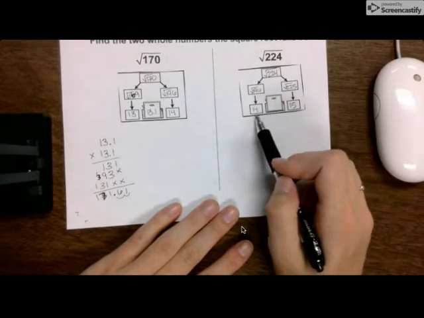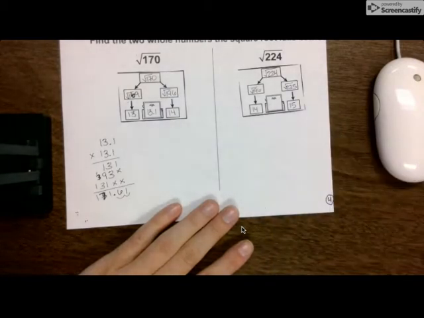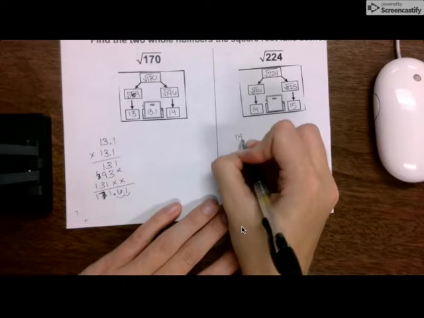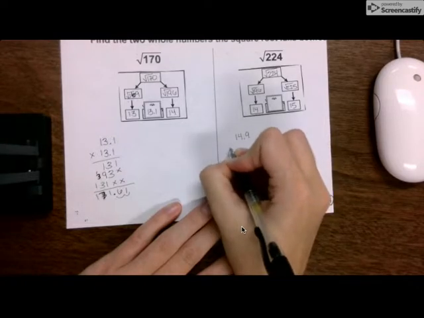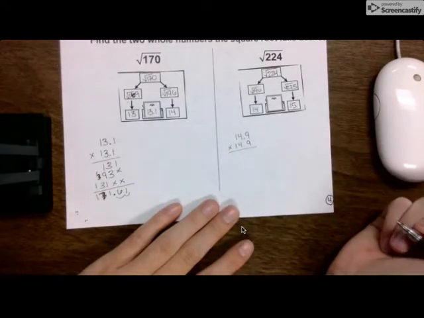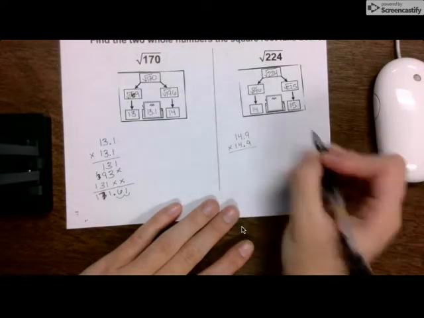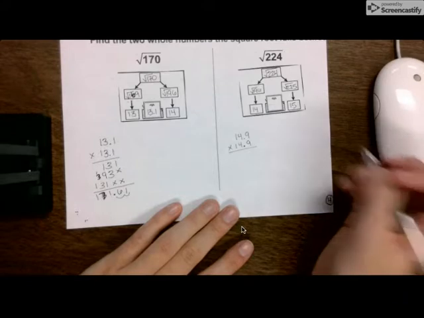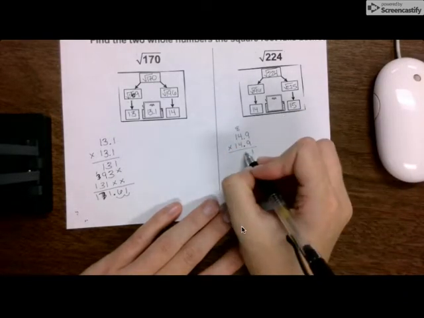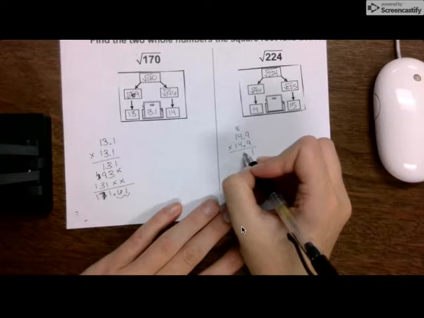Is it closer to 14 or closer to 15 on a number line? 15, good. So I'm going to have some number that's really close to 15. See how 14.9, if I rounded it, would be 15? That's what I'm looking for, a higher number. I'm going to do better math this time.